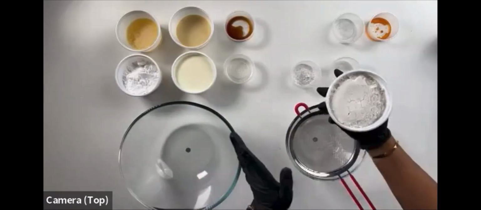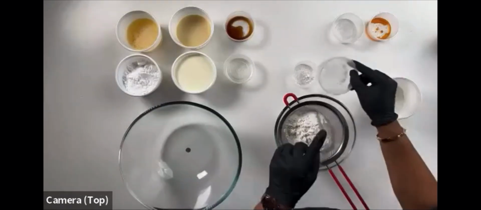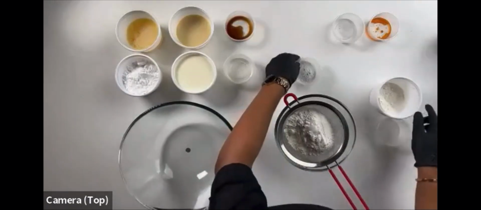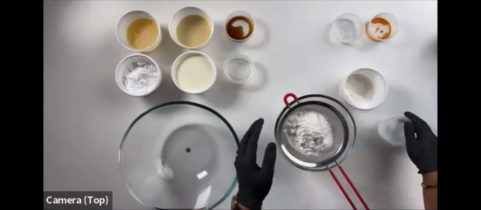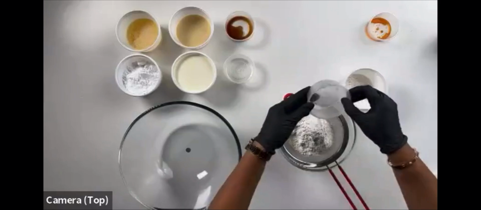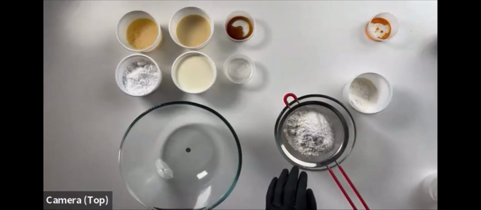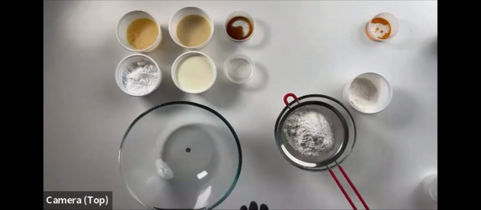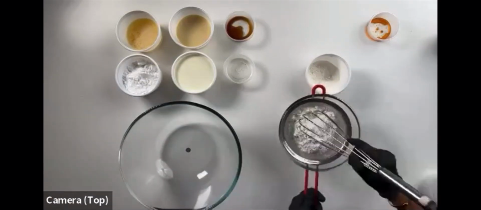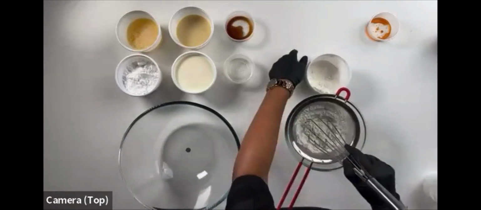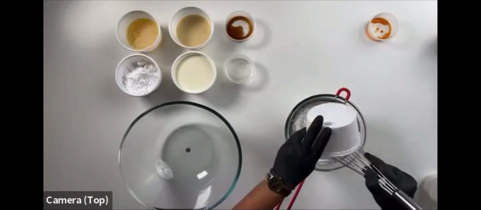So we have maida. The maida that I'm going to use is just regular maida. Salt. Salt is added to adjust sweetness. And then we have baking powder, and then we have baking soda. Then we're going to mix it up using a ball whisk. Add in the remaining maida also.